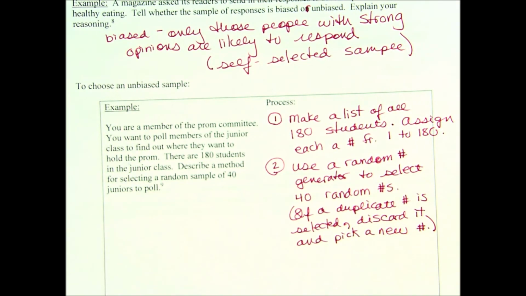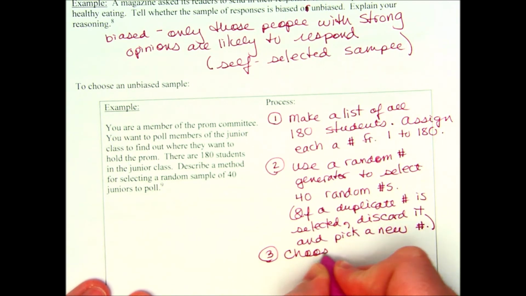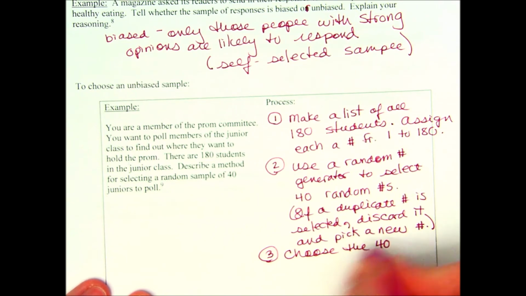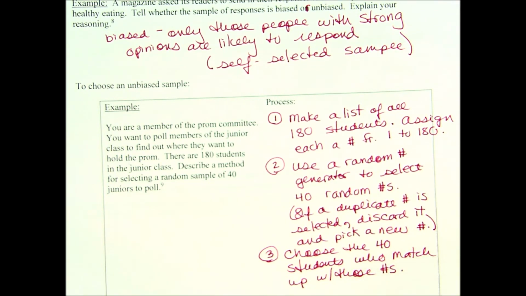Once I have those 40 random numbers, I'm just going to choose the 40 students who match up with those 40 numbers. I'm going to use this thing called a random number generator to randomly pick 40 numbers. Once I have those 40 numbers, I'll just choose the students whose numbers correspond to those. Let me show you how you can use your calculator to do this.